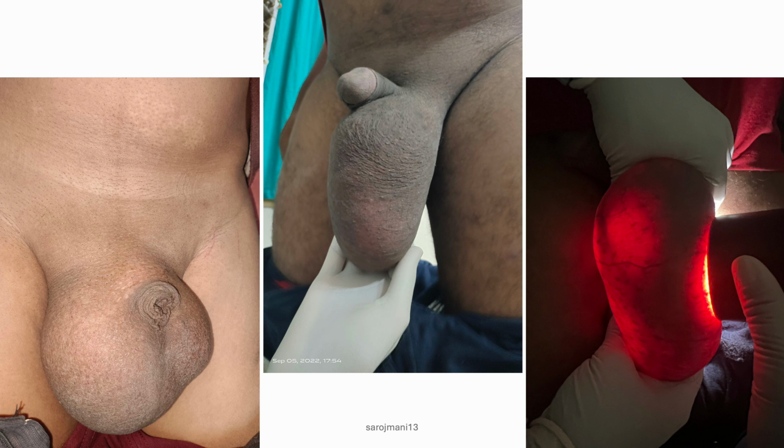So in this image we can see the pictures of hydrocele. This is also called watermelon scrotum. The penis gets depressed inside the scrotum. So there we can see hydrocele. The positive transillumination test is being demonstrated in this figure. So these are the clinical images of hydrocele.